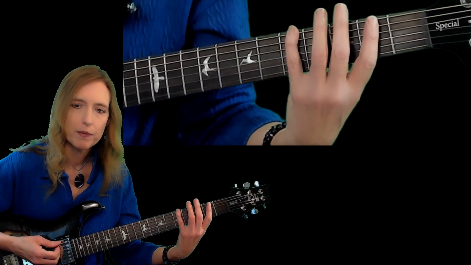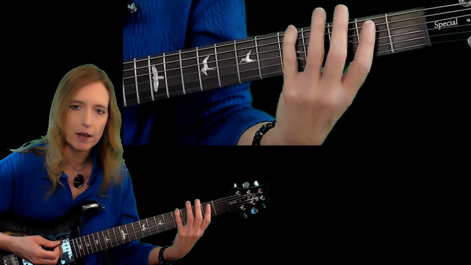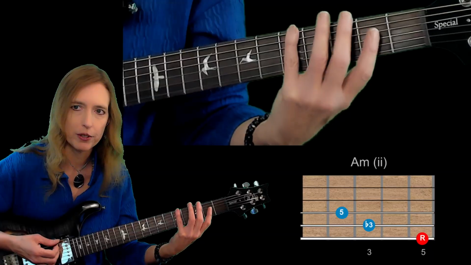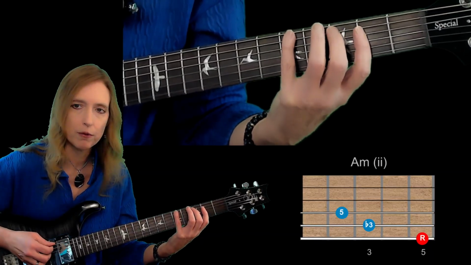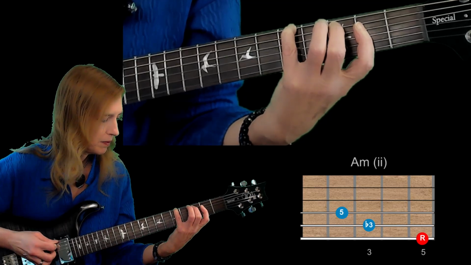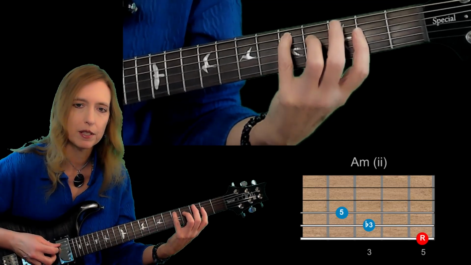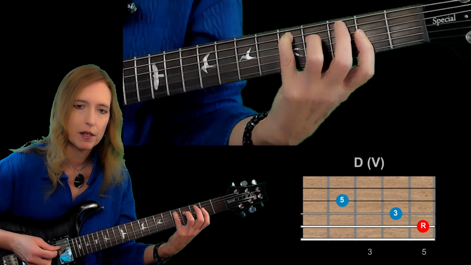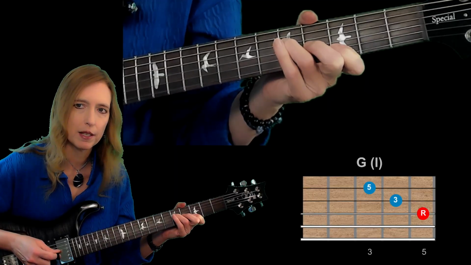We're going to go up to the next degree of this scale for G. That's A, or A minor. And we're going to do the same thing moving in fourths. So here's a root position A minor triad. And then we have a D, that's the 5. A G, that's the 1. A C, that's the 4.